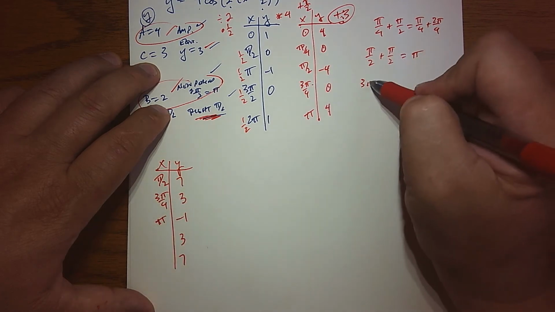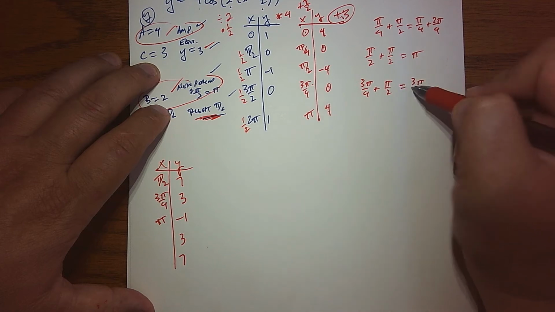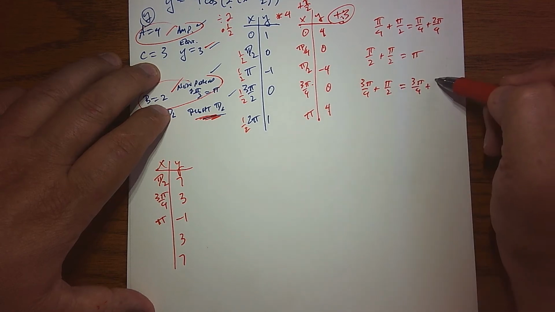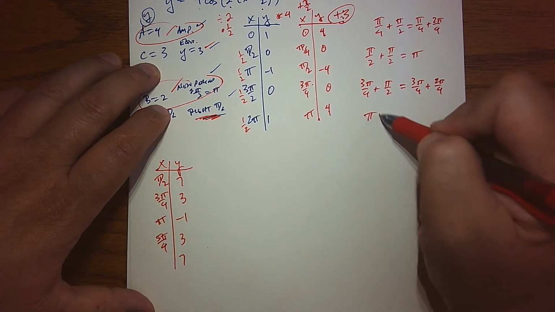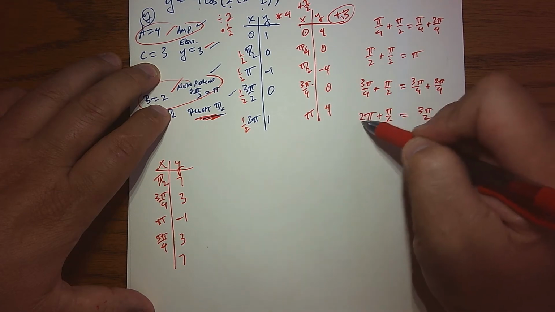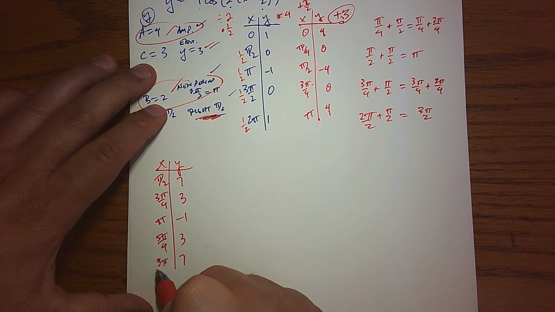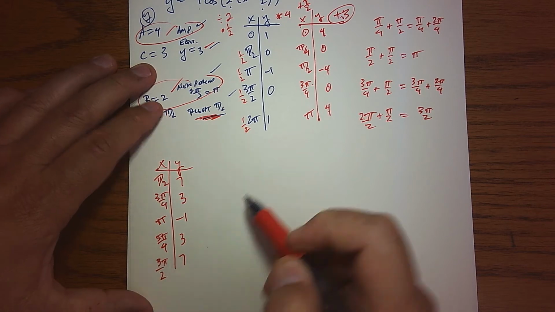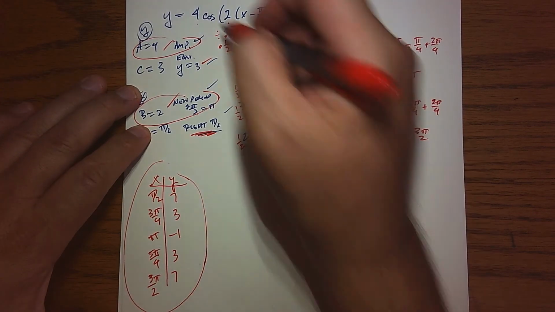Then 3 pi over 4, if I add that phase shift, we're looking at 3 pi over 4 plus 2 pi over 4. So that's going to give us 5 pi over 4. And then if we add that to pi, we get 3 pi over 2, right? So there's our phase shift. And so what I now have, there's all the important data pieces for our new function.